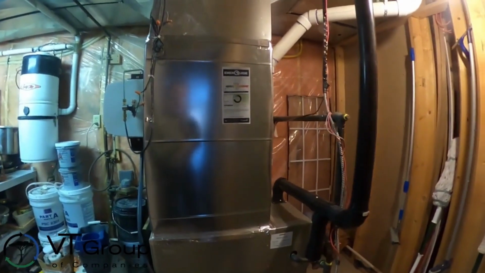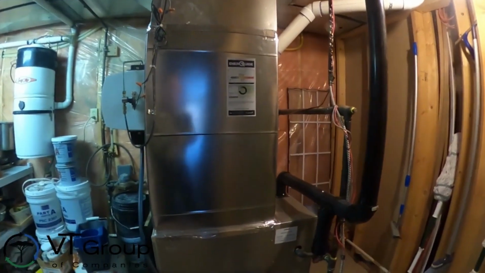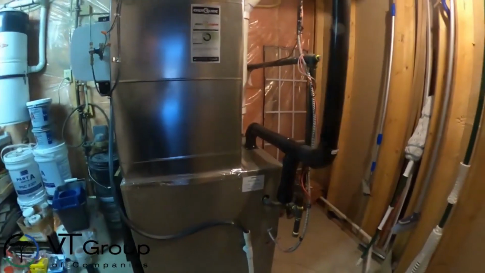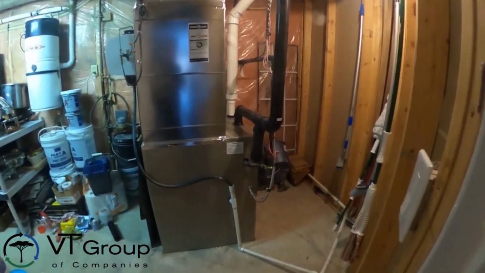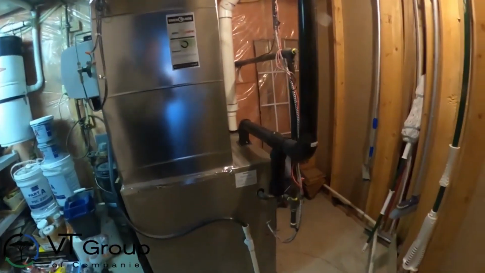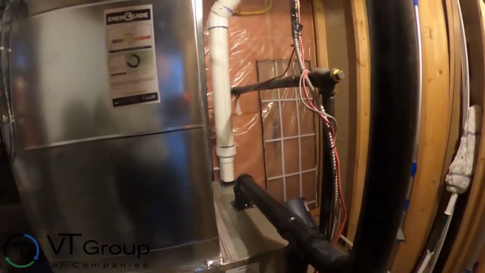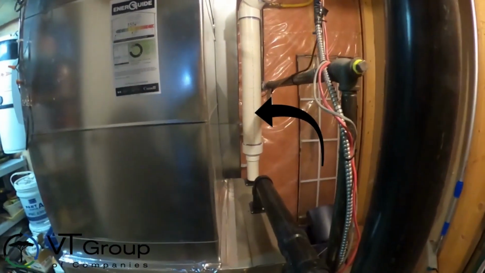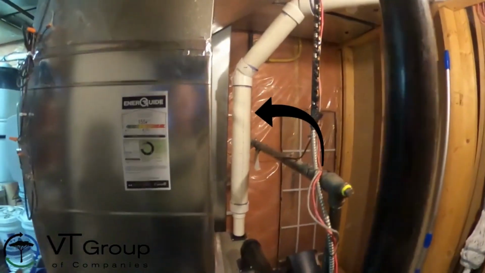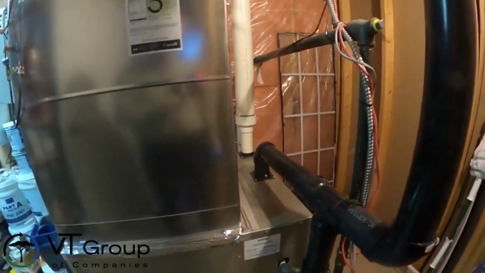Well, here we are, we're down in the mechanical room. I said we'd look at the furnace from the other side. Just a couple of things to point out. This is a high efficiency condensing furnace. How do I know that? If you look at the venting, the white venting, that is what we call CPVC. That goes directly to the outside. And then the other one is the fresh air intake.